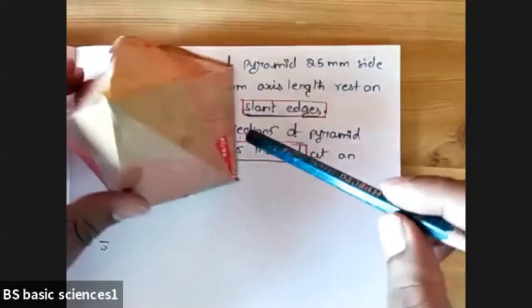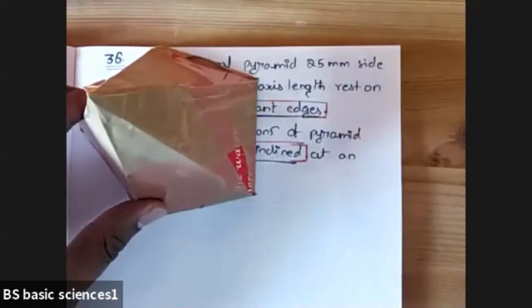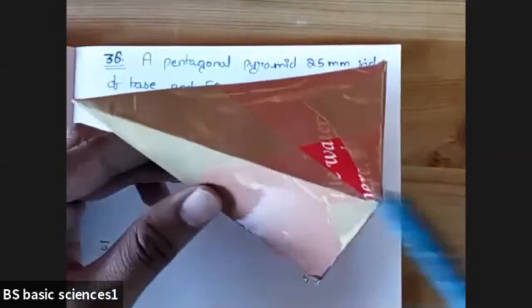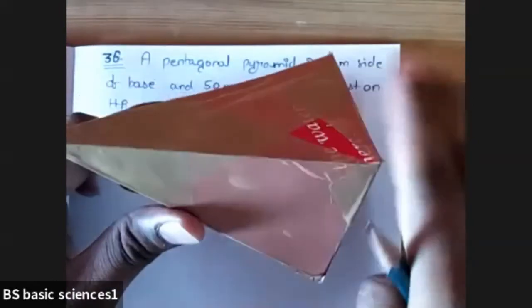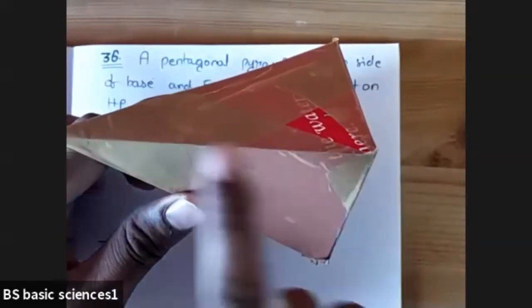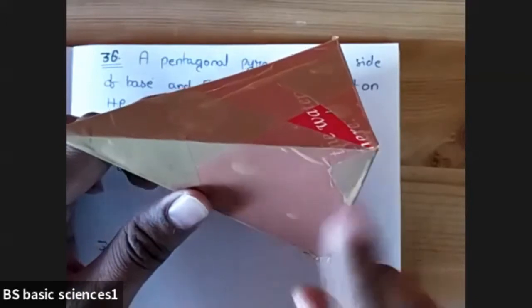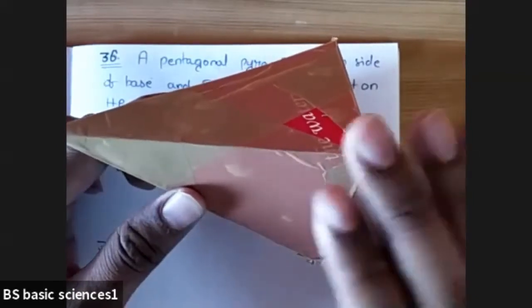So you should remember what a slant edge is and what a slant face is. You can see this is the slant triangular face, and this is a slant edge. There will be two conditions on which this pyramid will be on HP.